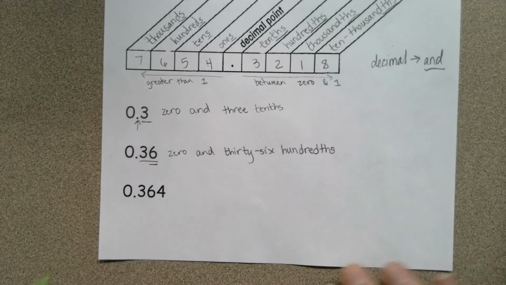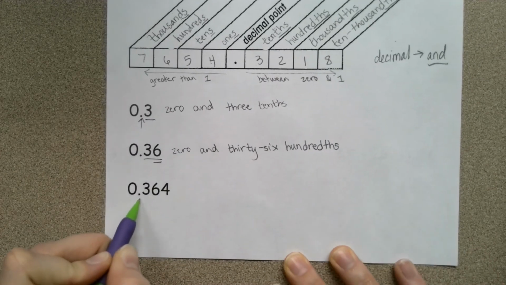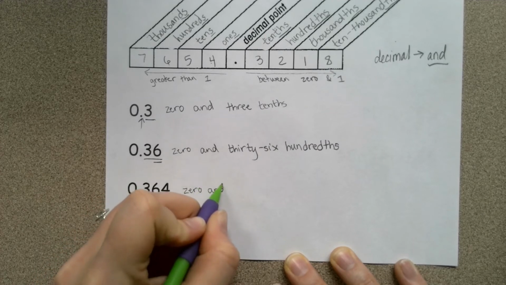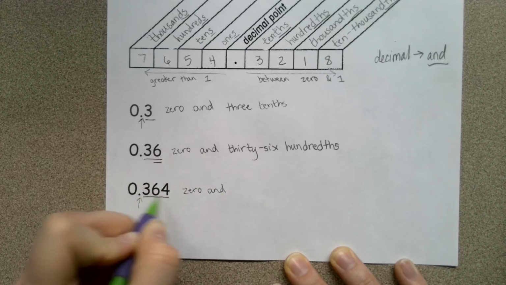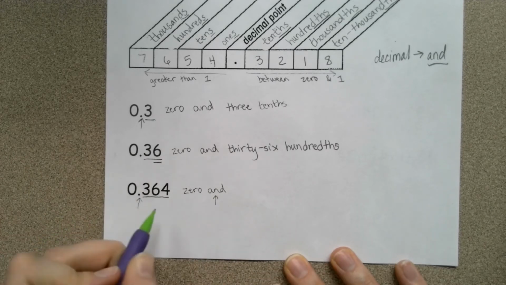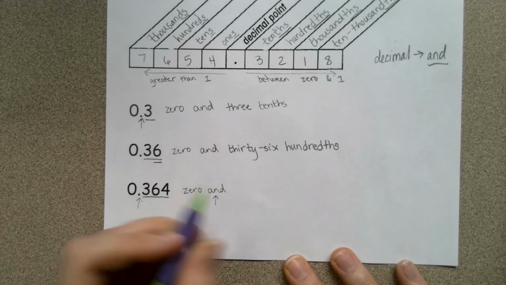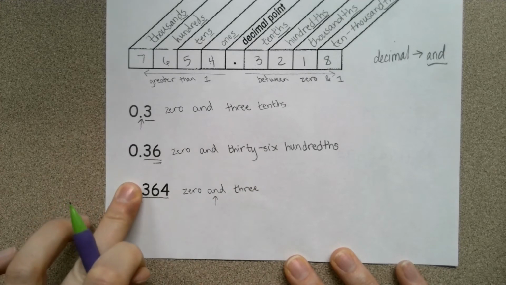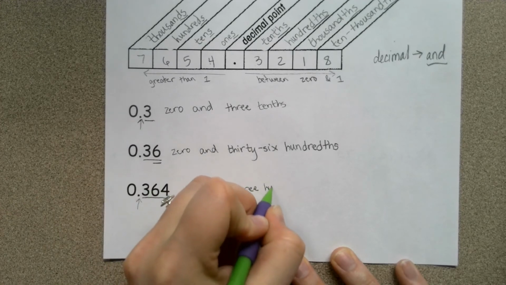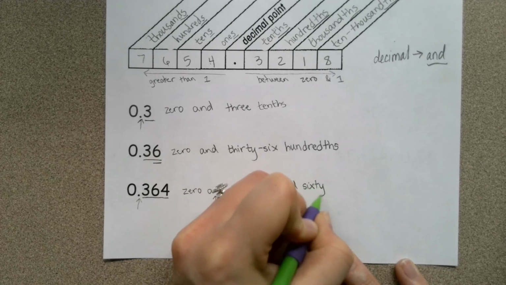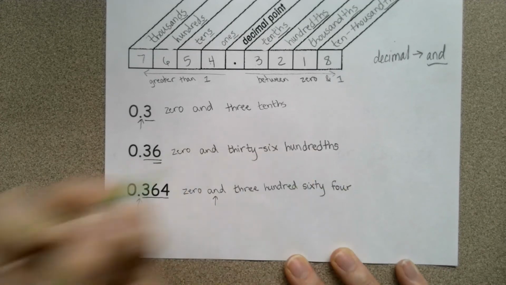For the next one, again, we start as 0 and we read the full number, 364. We put no more ands. The and is only when there's a decimal. There isn't any more decimals, so we're not going to use that word again. So we would say 364 as if we covered up that decimal portion.